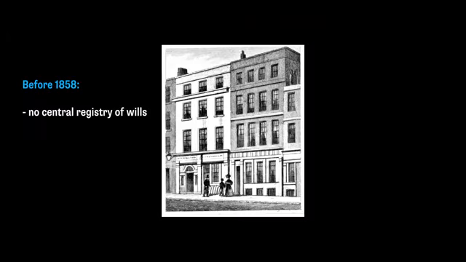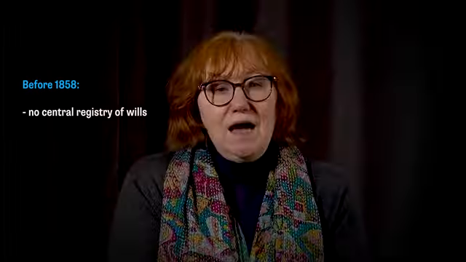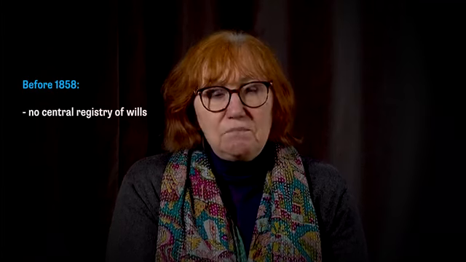Before 1858, there's no central registry, and wills could have been proved in a variety of different church courts held in different archives. We have a very large collection here, and many local collections are indexed online, so they are fairly easy to find.